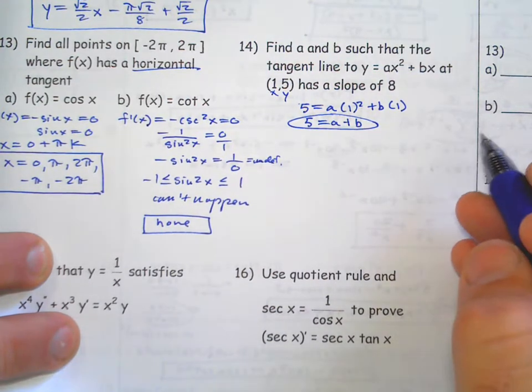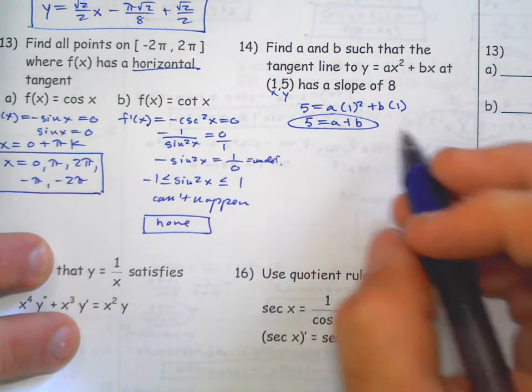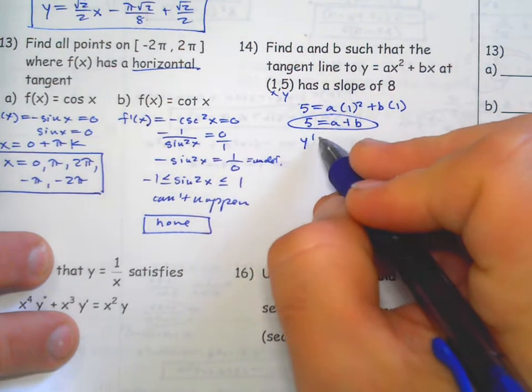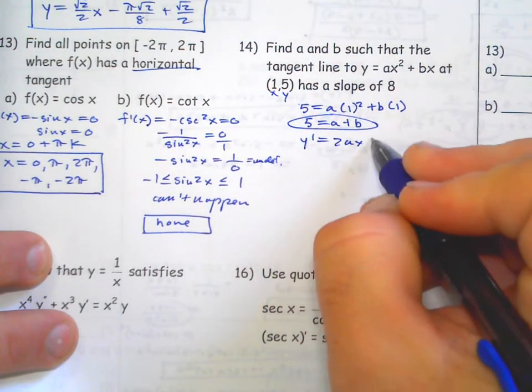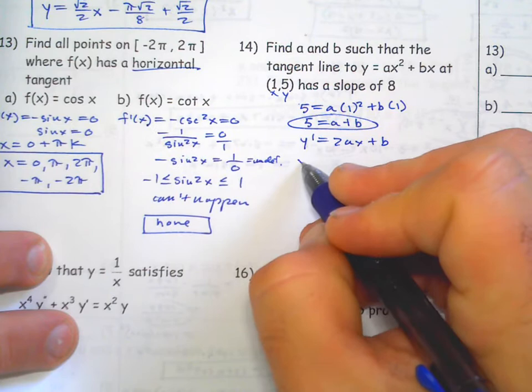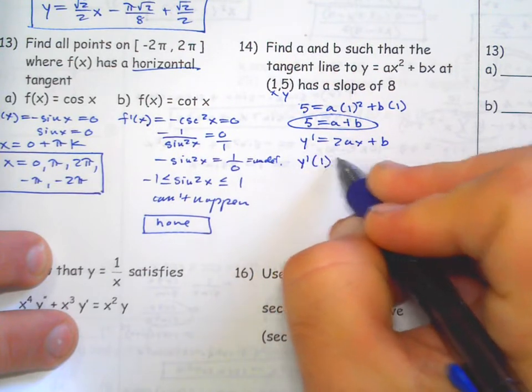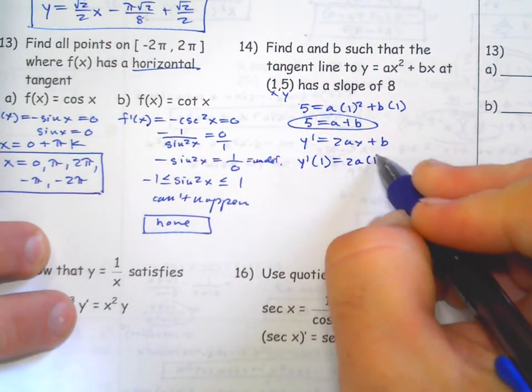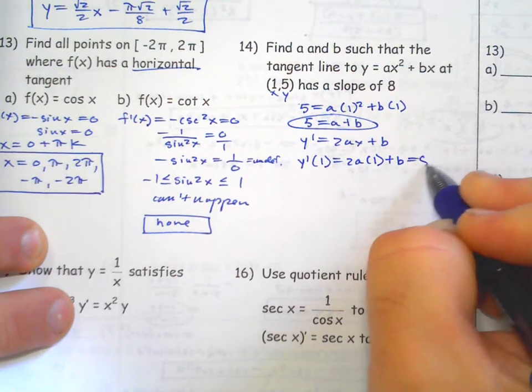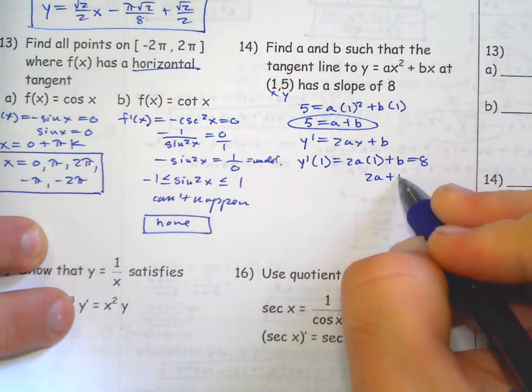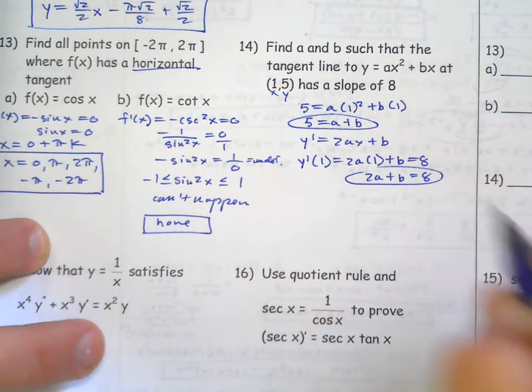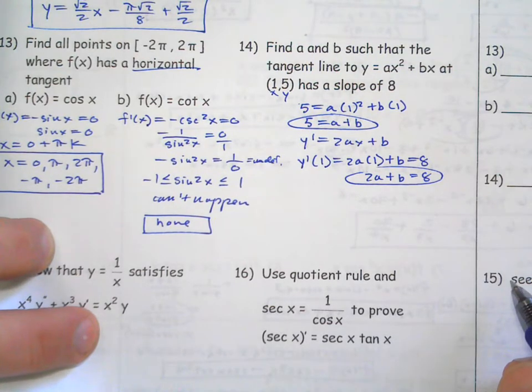It's the point. Then the slope, y prime equals 2ax plus b. And we know that y prime at 1 is supposed to equal 8. So 2a plus b equals 8. That's your other relationship.